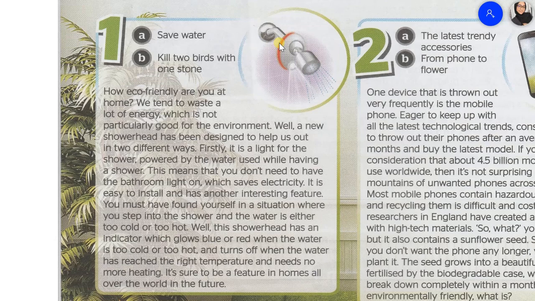And it will also produce light from the shower head itself, giving you what? Yes, you can shower, and it can also help you save electricity. So the best heading or title for this paragraph is B, kill two birds with one stone.